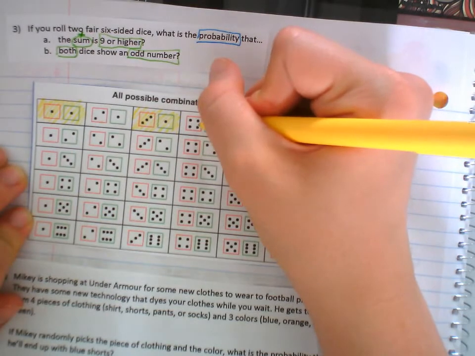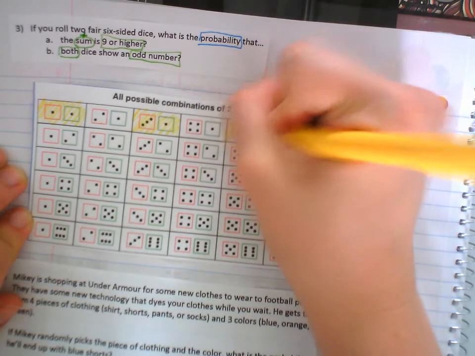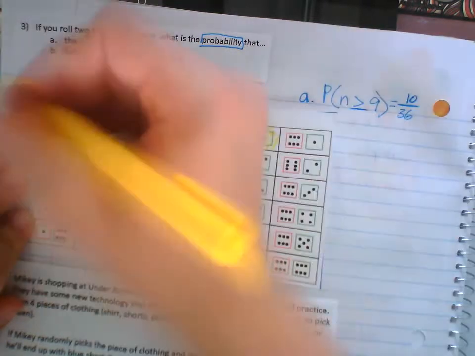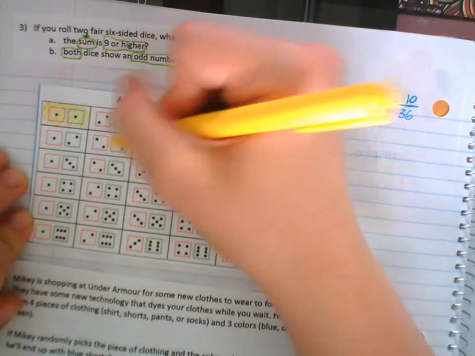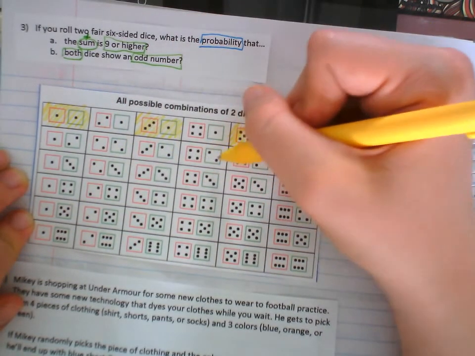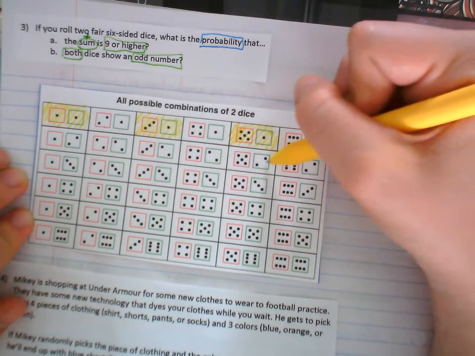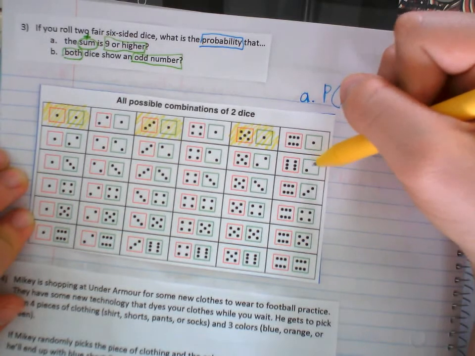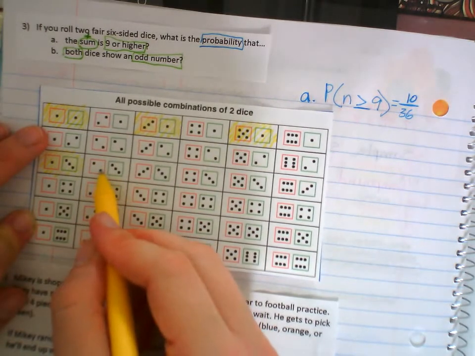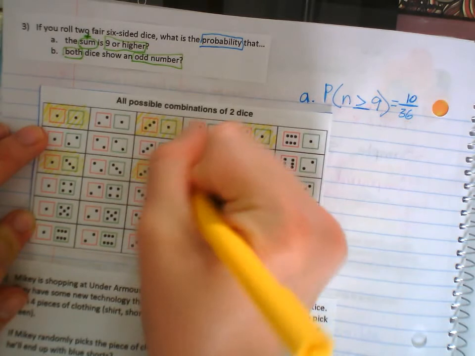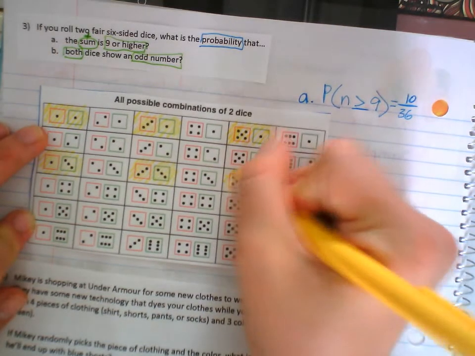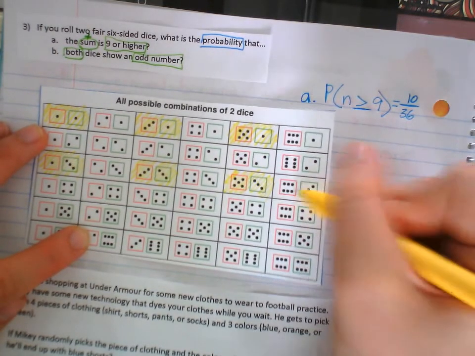4 and 1, 4 is not odd. 5 and 1, yes, both of those are odd. 6 and 1, 6 is not odd. 1 and 2, no, 2 is not odd. 2 and 2, no. 3 and 2, nope, 2 is not odd. 4 and 2, nope. 5 and 2, nope. 6 and 2, nope. 1 and 3, yes. 2 and 3, no, 2 is not odd. 3 and 3, yep. 4 and 3, nope, 4 is even, not odd. 5 and 3, yep. 6 and 3, nope, 6 is even.